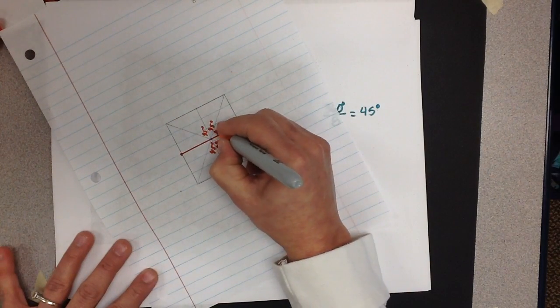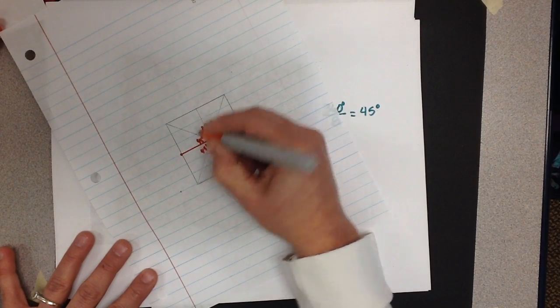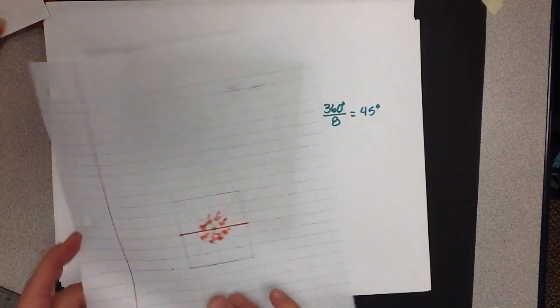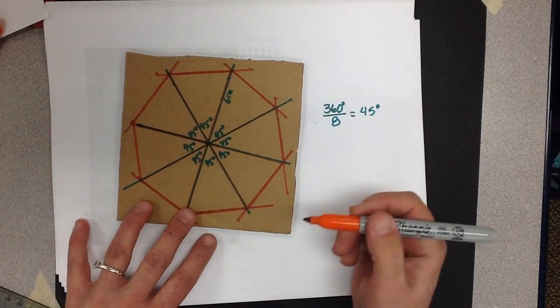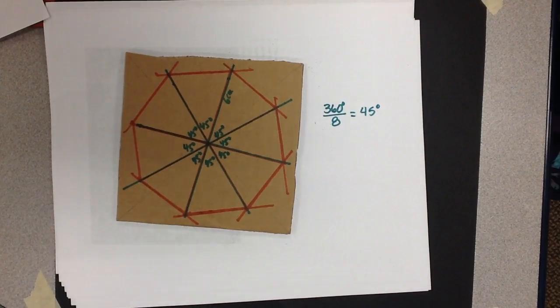There's your other 45 degrees. Okay. Now you just need to measure your radii from the center, and that'll give you your pentagon. As long as your radii are all the same length, you're in good shape. Okay? So here's the trade secret, guys, for those of you that are in here.